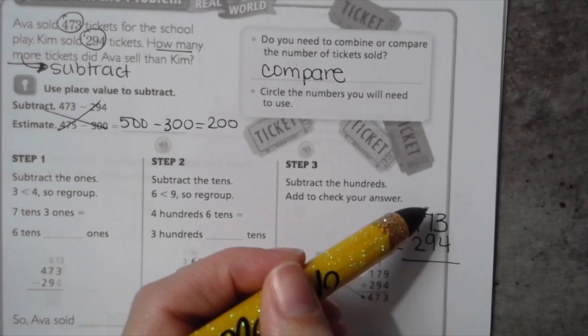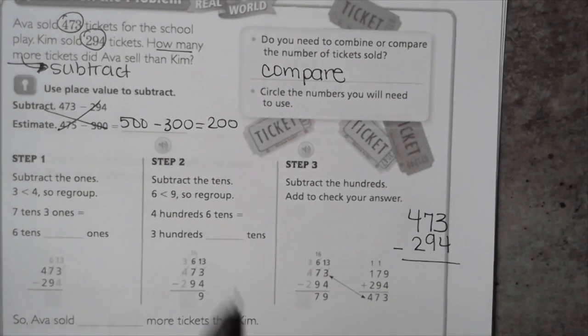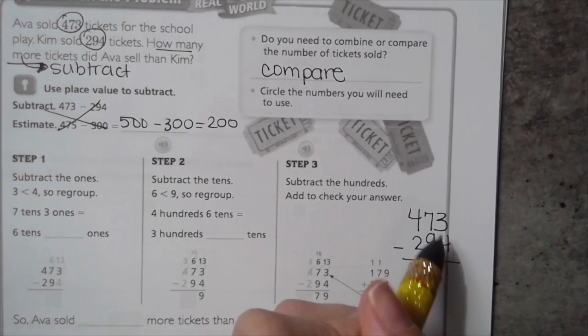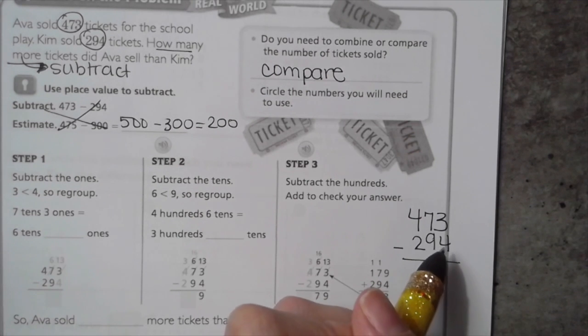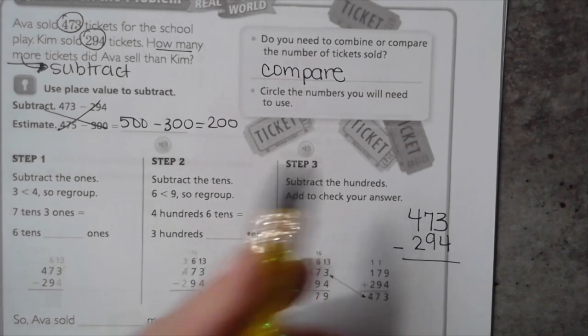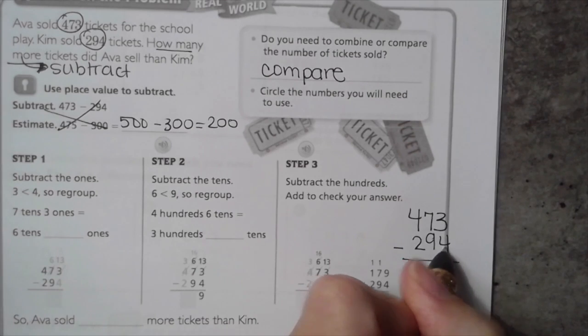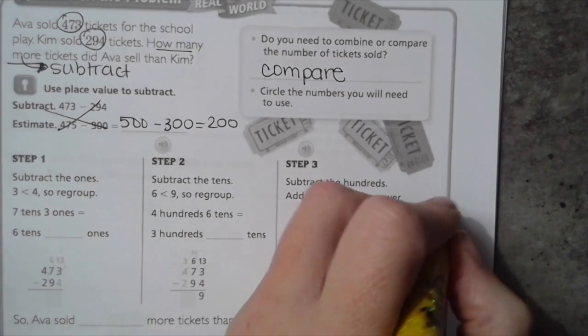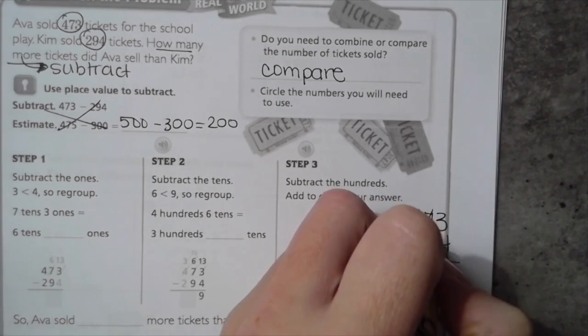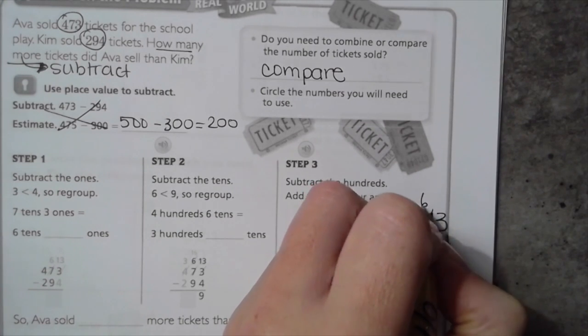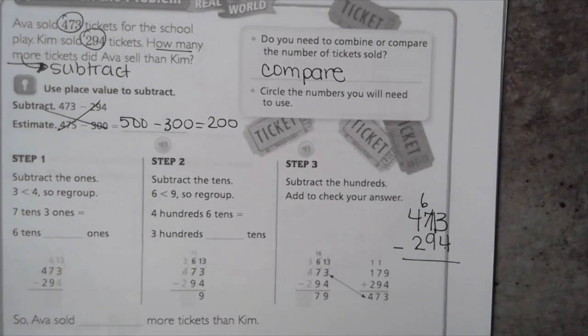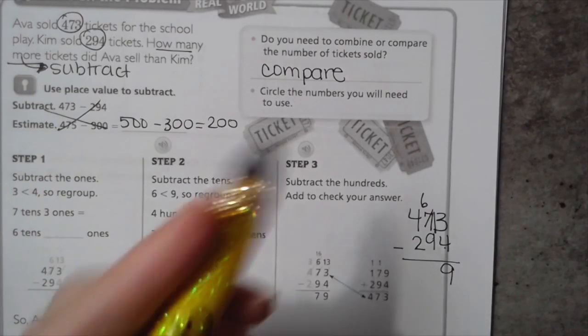Make sure my ones, tens, and hundreds are all nicely lined up. All right, now I have a 3 on the top here, but a 4 on the bottom. Do you remember what to do? More on the floor, go next door and get 10 more. So he has 7 tens. He's going to give me 1, so he'll have 6. Now I have 13. Subtract 4 is 9.